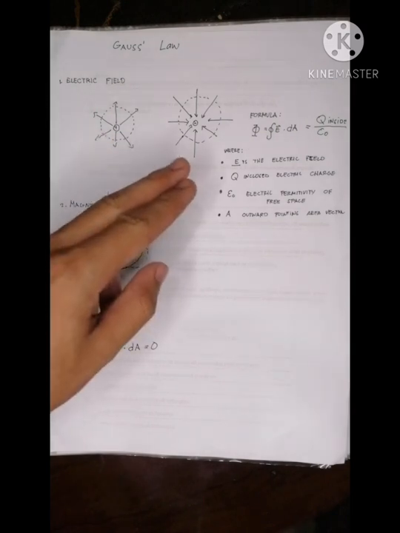So meron tayong open surface and closed surface. Si Gauss's law ay mas pinapa-emphasize niya ngayon ang closed surface.